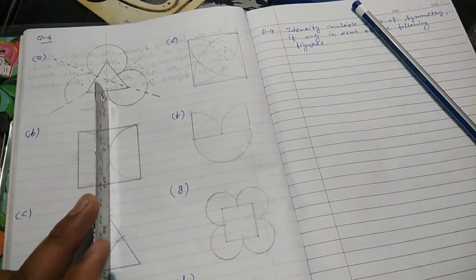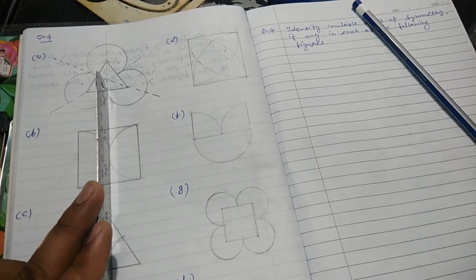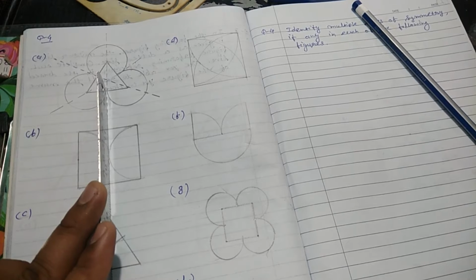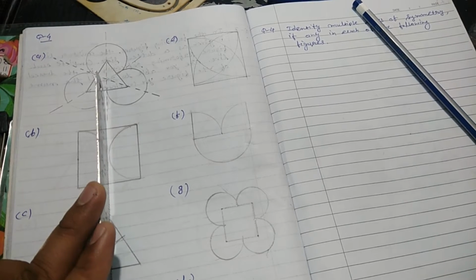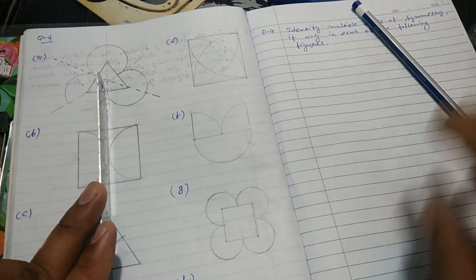First I am putting this scale vertically, from the middle of the square. Now we have to see the division of these two figures. If these two are identical, then this is a line of symmetry, and yes, it is identical.